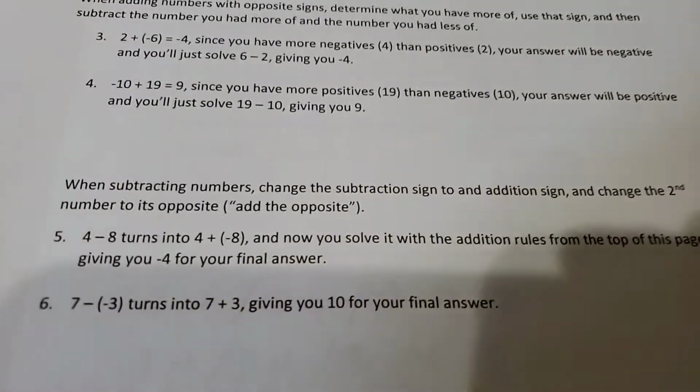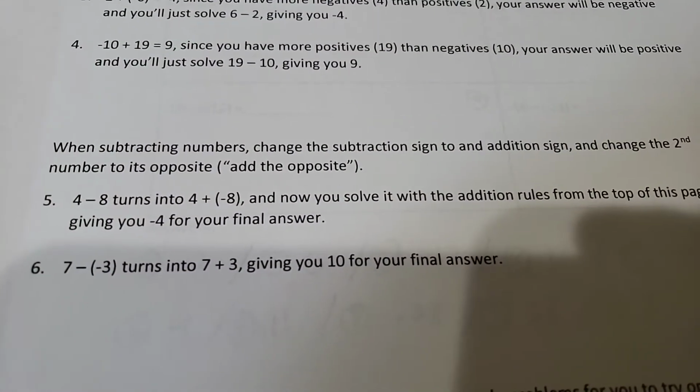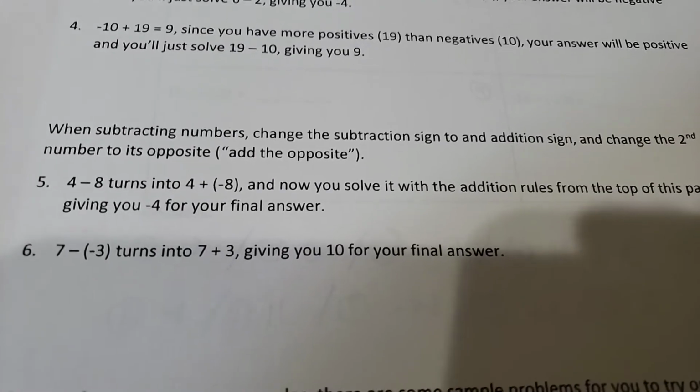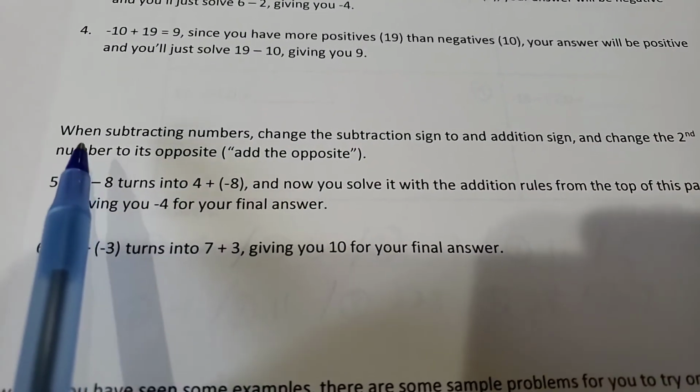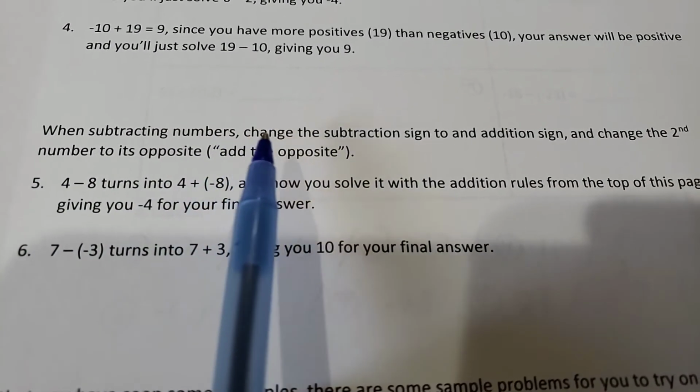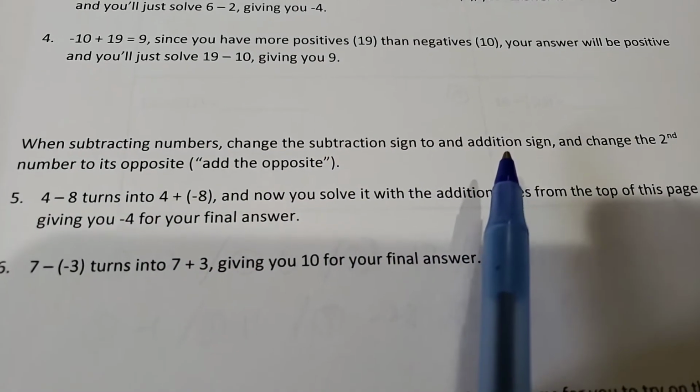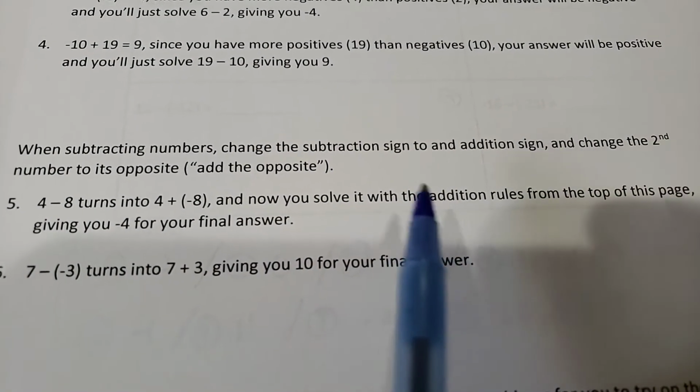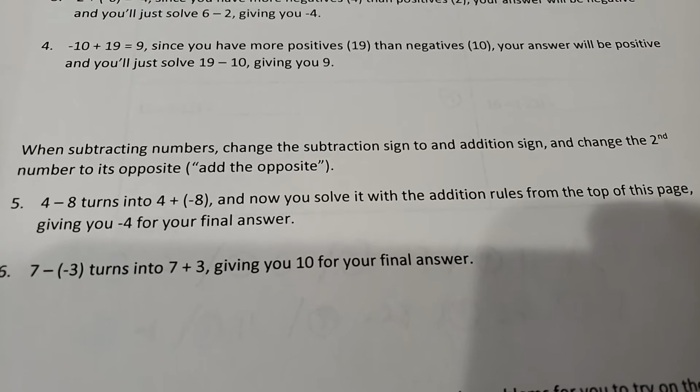And when subtracting numbers, one of the things that we talked about was that phrase, adding the opposite. So let's see how that came into play. When subtracting numbers, change the subtraction sign to an addition sign, and change the second number into its opposite, which is called add the opposite.